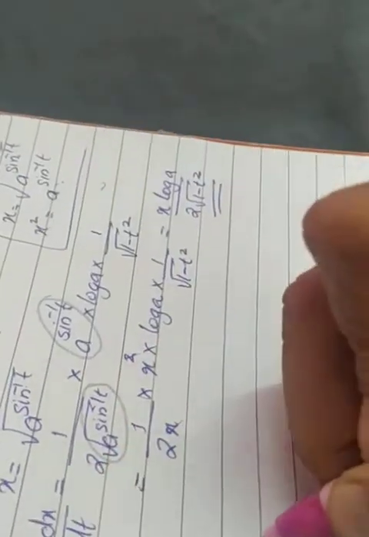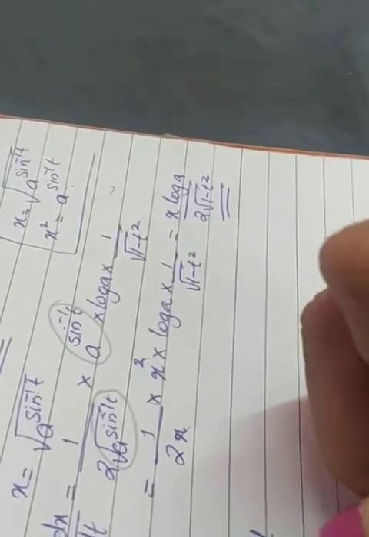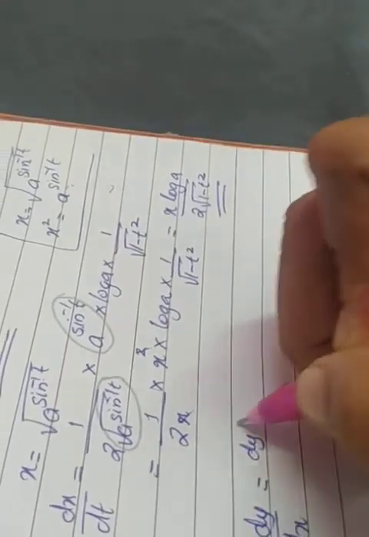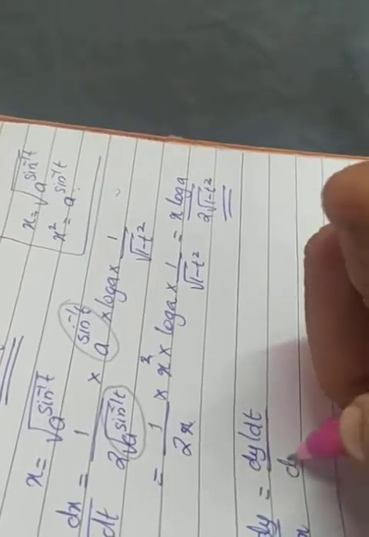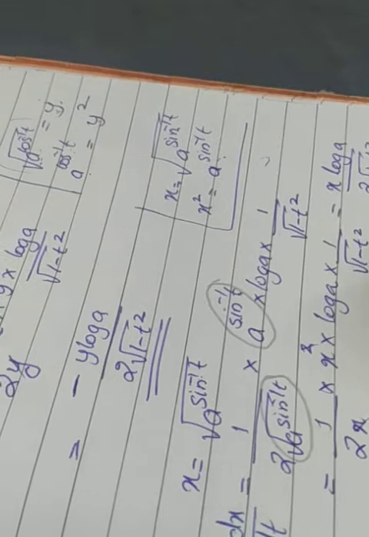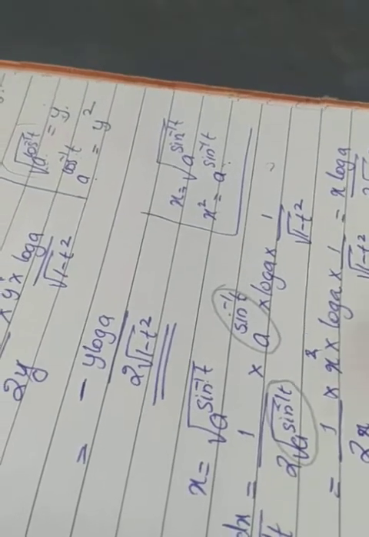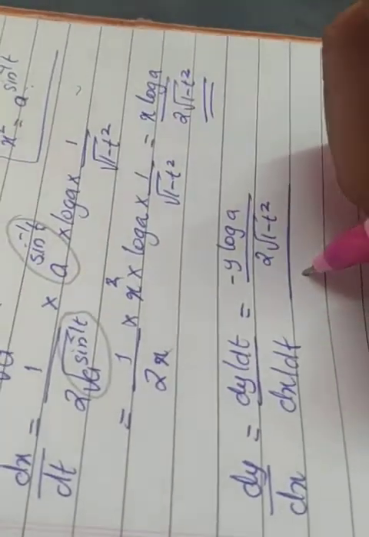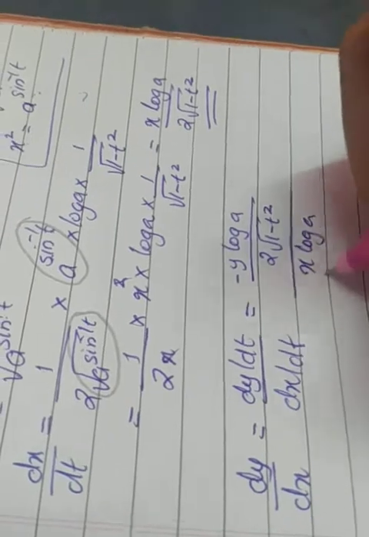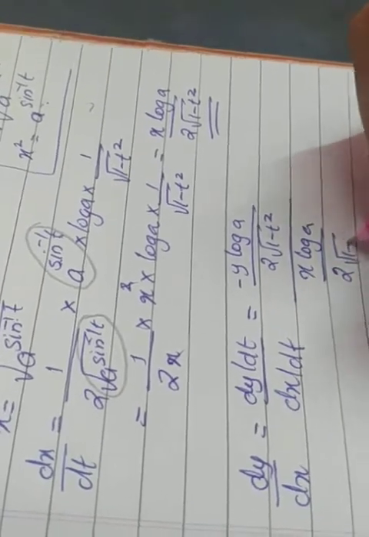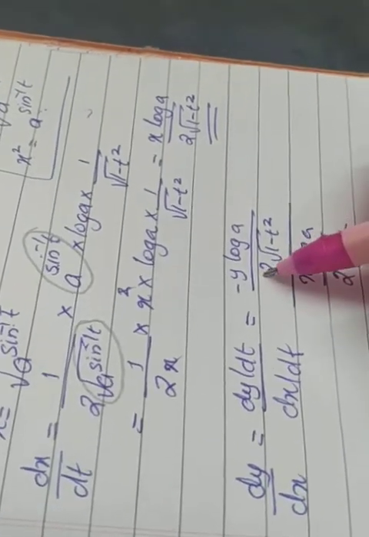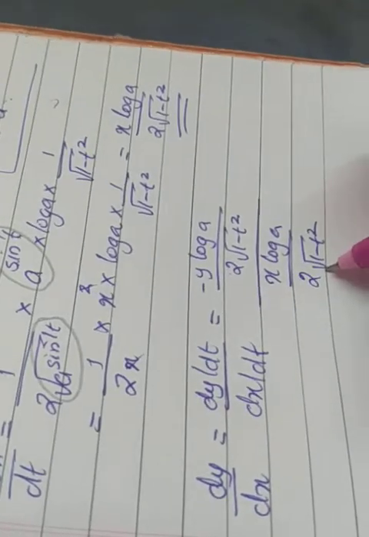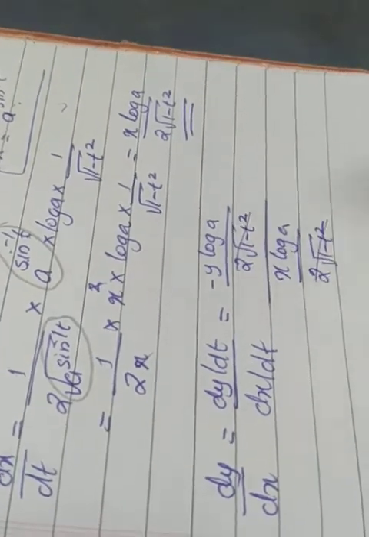Again what we have to do? The last step is to find dy by dx. What is dy by dx? dy by dt whole divided by dx by dt. What is dy by dt? We got the value as minus y log a divided by 2 root 1 minus t square, whole divided by dx by dt. Dx by dt is x log a divided by 2 into root of 1 minus t square. The numerator's denominator and the denominator's denominator are the same. So completely we can cancel, isn't it?